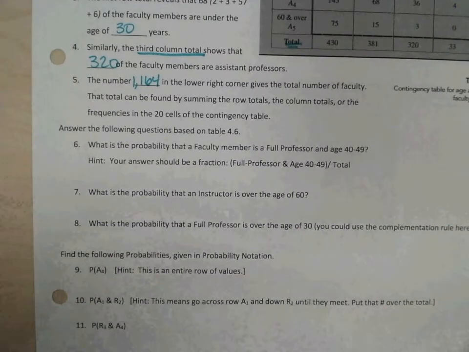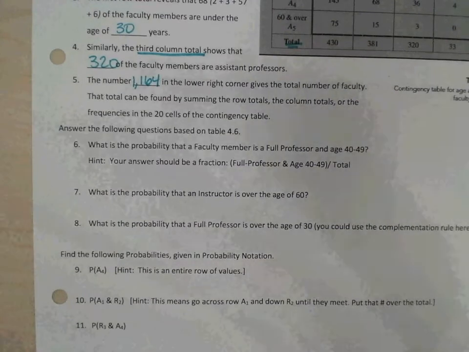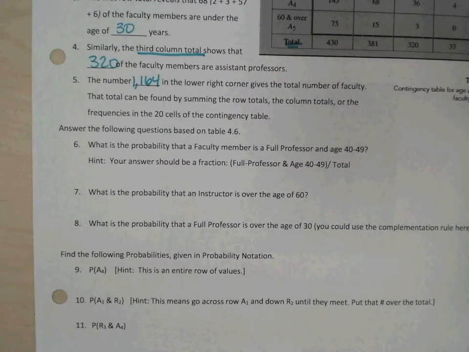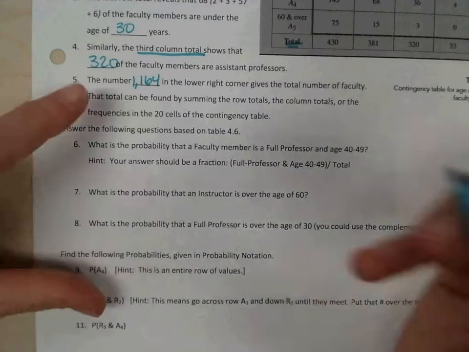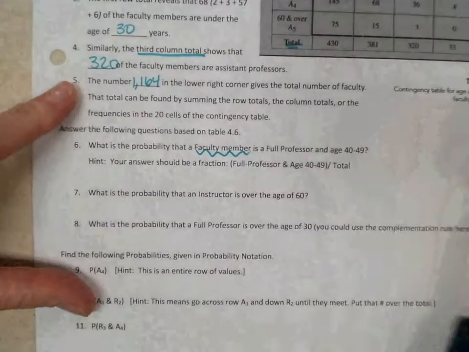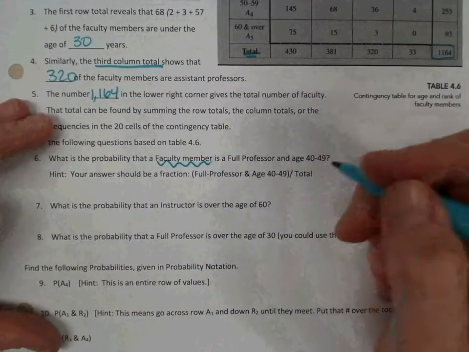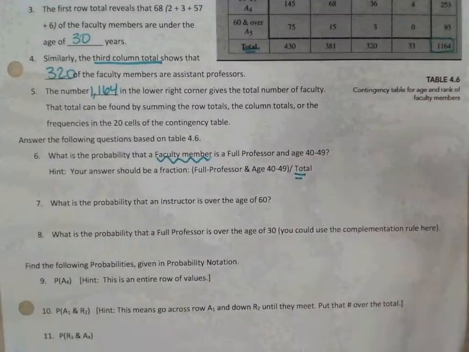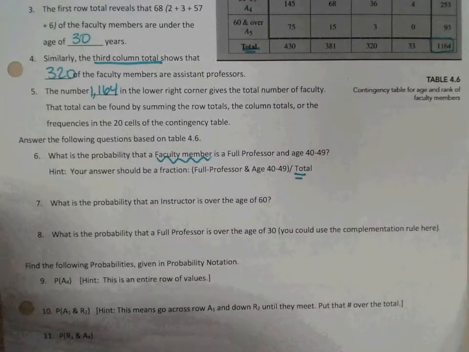Answer the following questions based on table 4.6. What is the probability that a faculty member is a full professor and age 40 to 49? Notice it says faculty member. So that gives us a hint on what we're going to put in the denominator of this ratio.